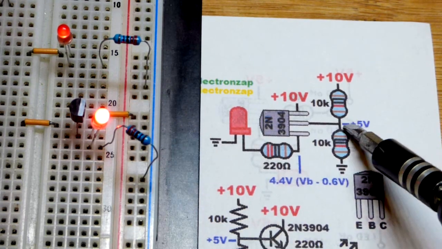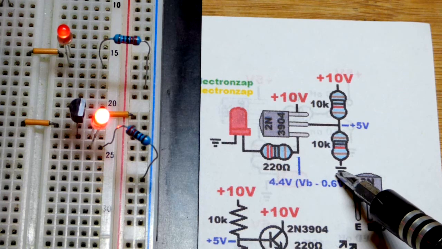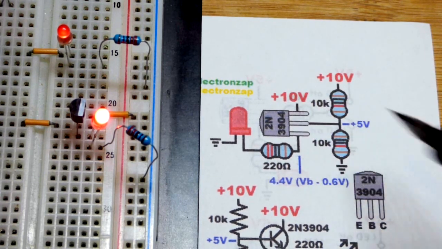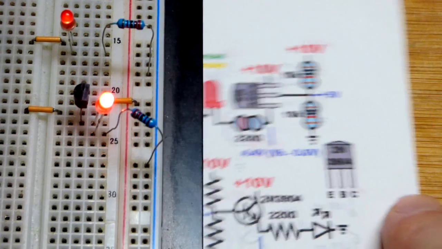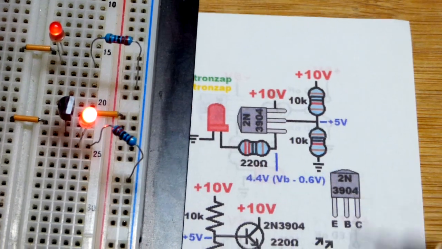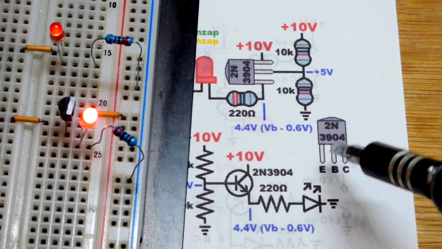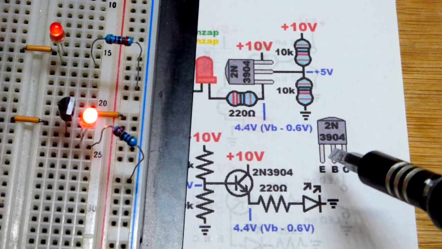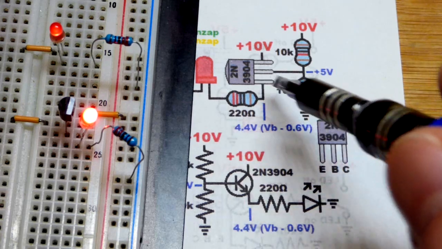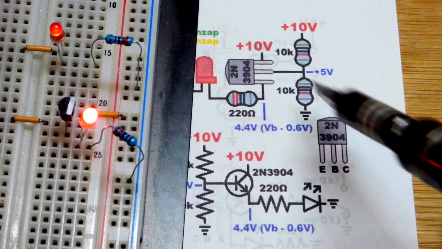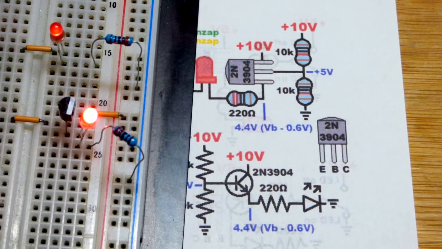But in any case, we got our voltage divider here. So 10 volts across the two resistors, 5 volts to the base of the transistor. That is the collector. You can see the pin layout down here. If you're looking at the flat side of the transistor, the left pin is the emitter, middle pin is the base, and the right pin's the collector. So we swiveled it that way and moved it over there, collector on top. So it's important that the collector is to the supply and the emitter is down there.